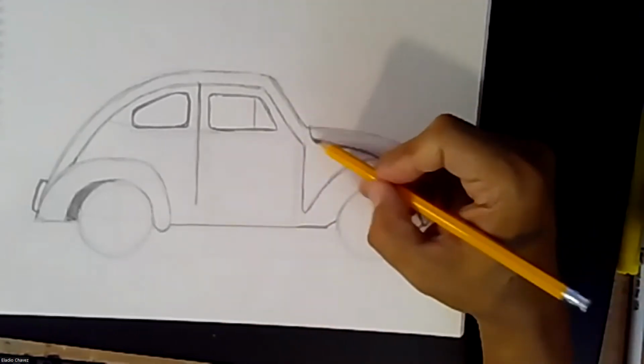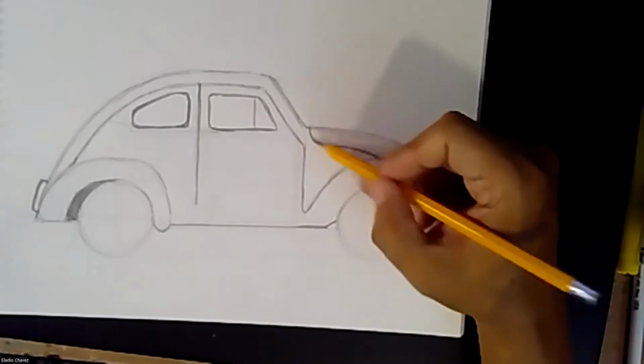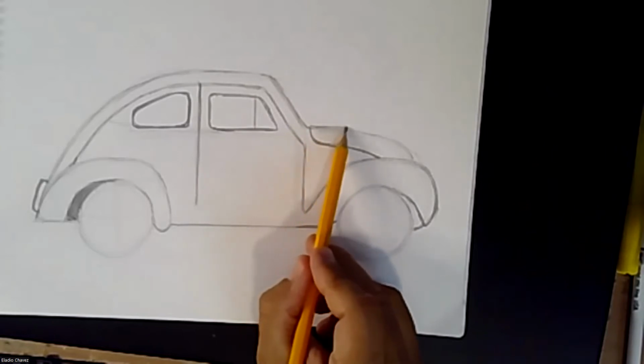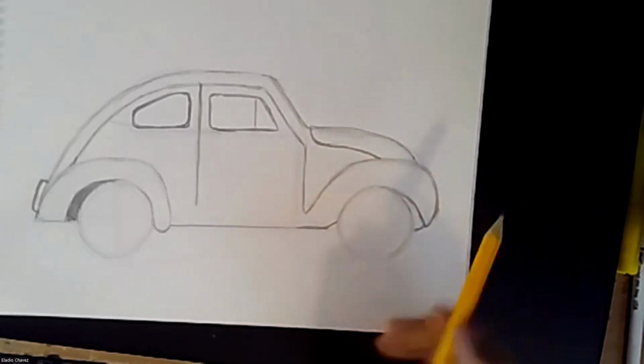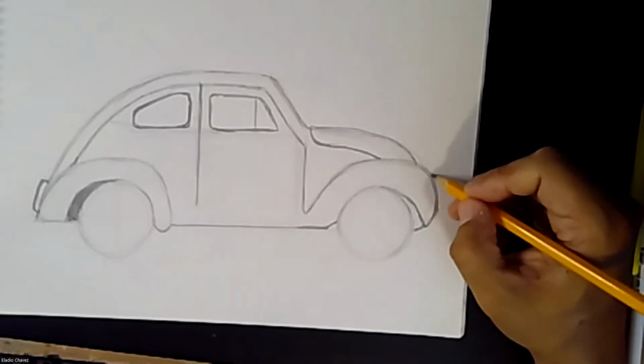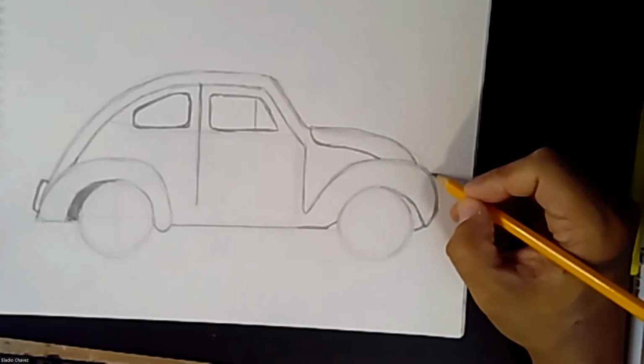So it does curve in. I mean, if this is kind of like a circle, you can see part of a circle in there, and then it goes parallel with the top of the car there. Then you got a little button for the headlight.